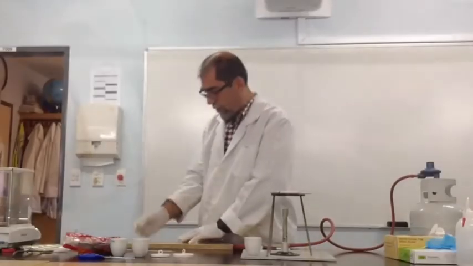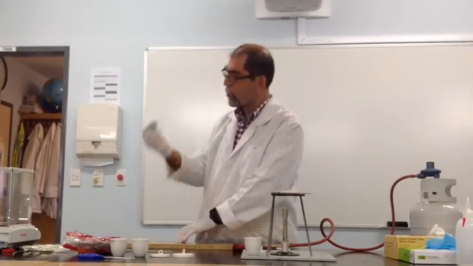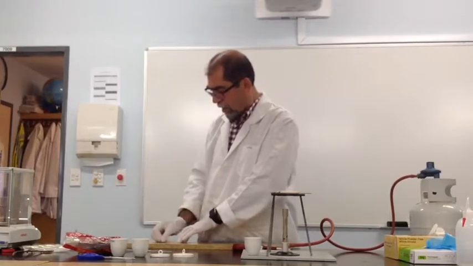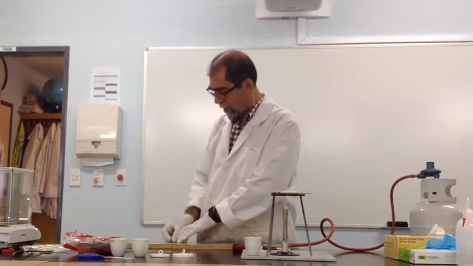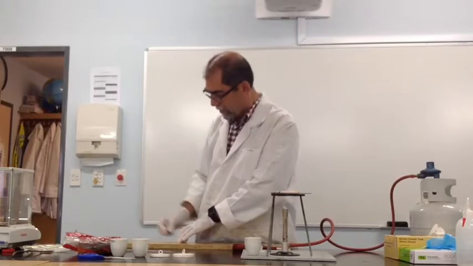We use steel wool to clean those corrosion products. Here we are using the steel wool, making sure all the black stuff comes out.